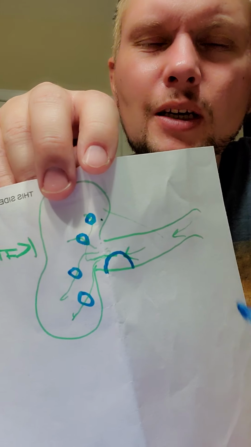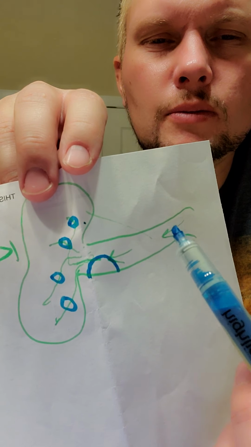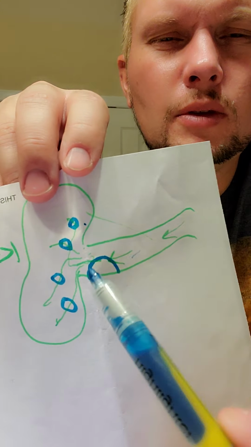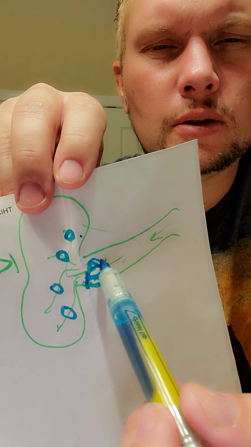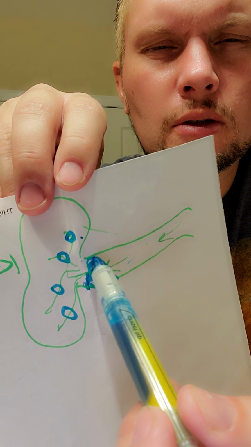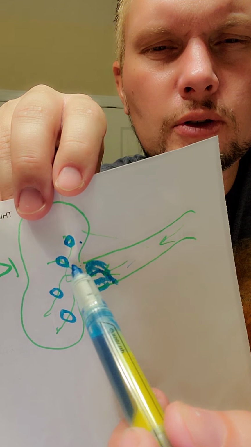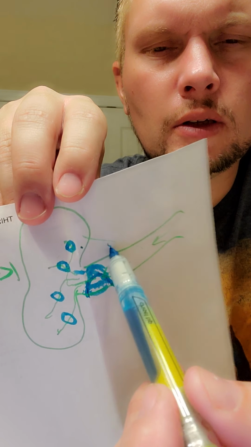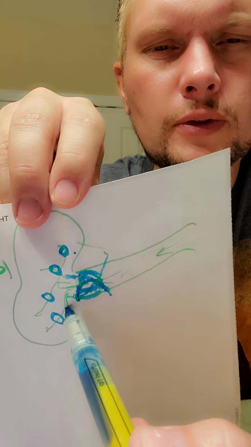So, now, here's blood flow, but then here's cancer right here in the blood flow. And then what happens as cancer grows and grows and grows, pretty soon there's no blood flow.